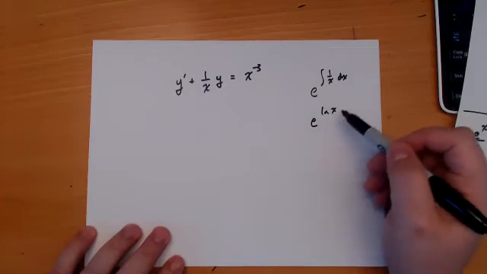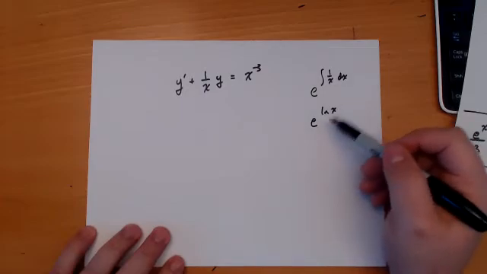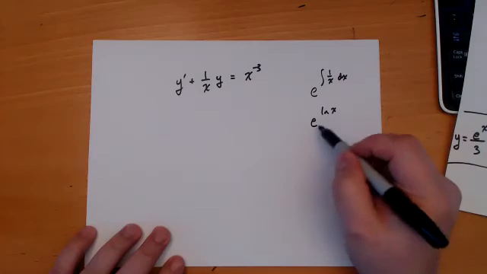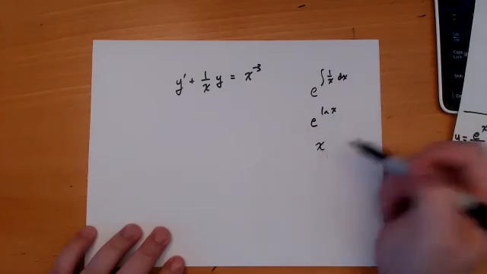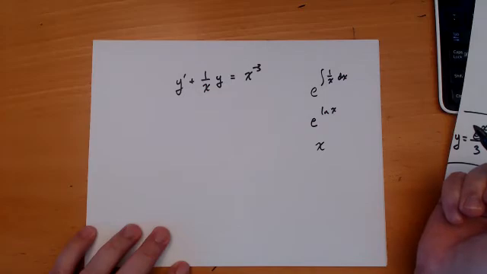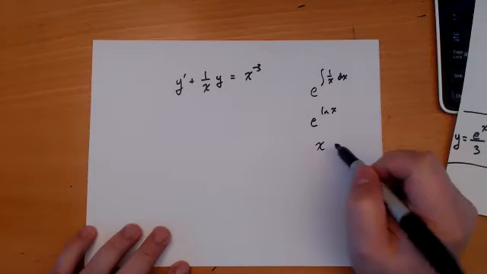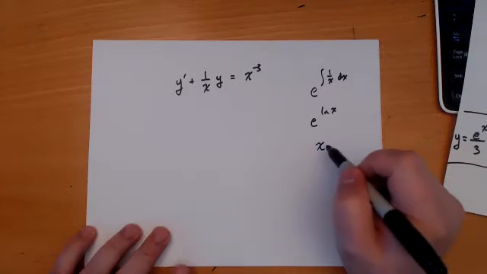What happens to that? e is the base of the natural log, so it's just x. Now I've found my integrating factor.